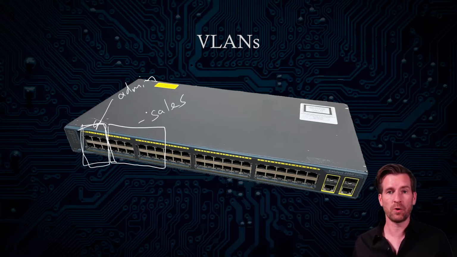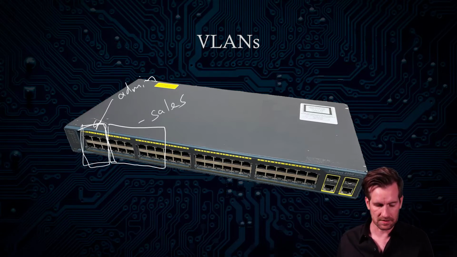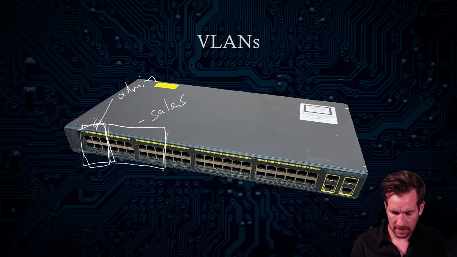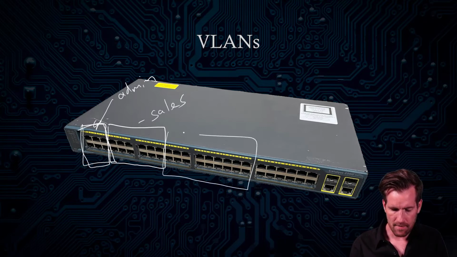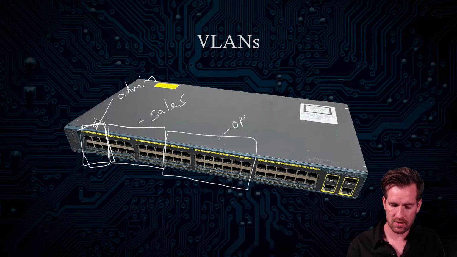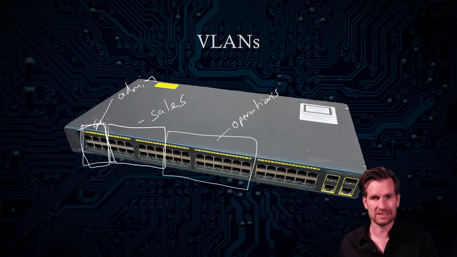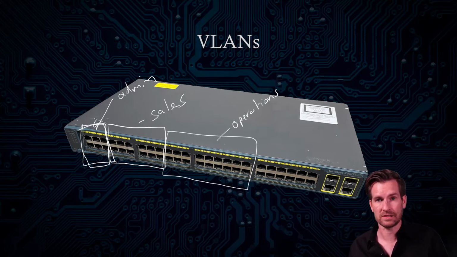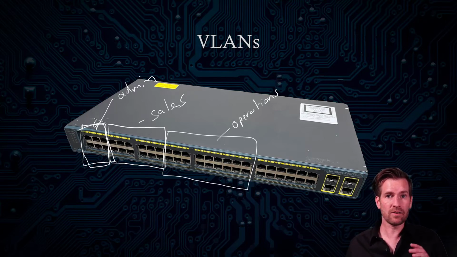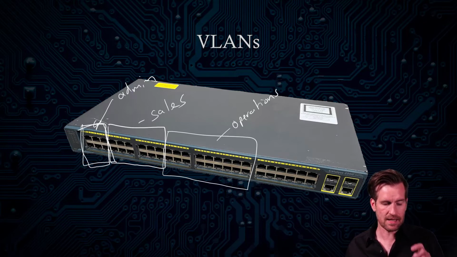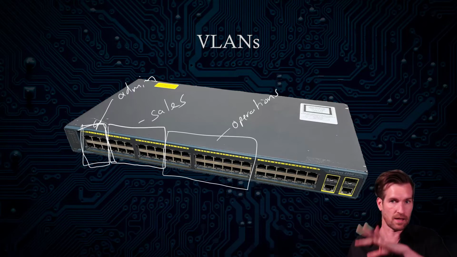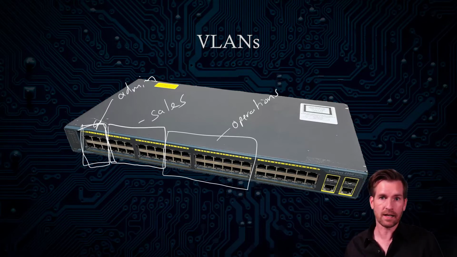And so those ports are all devoted towards sales. And then possibly the last part here, maybe I have a huge chunk of them that are devoted now towards operations, and operations now can manage their resources and gain access to their resources. And so I can carve up a switch, and it wouldn't necessarily need to be mixed like this either. They could be however I want to carve this up, I would be able to carve this up.